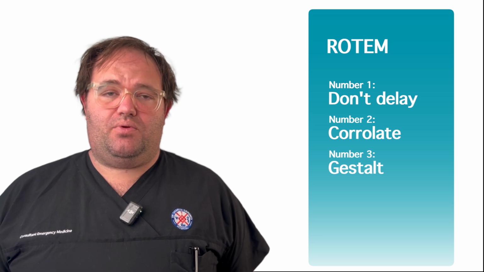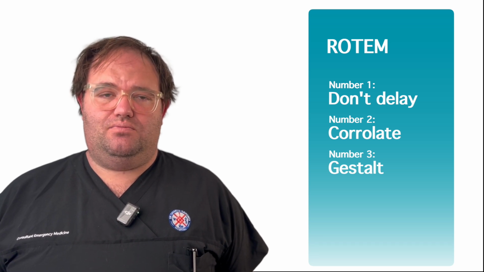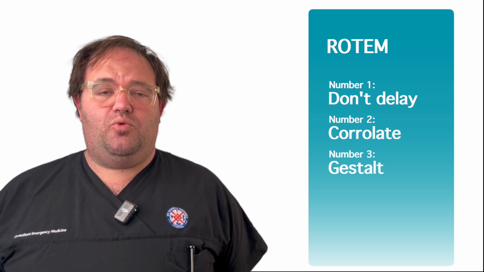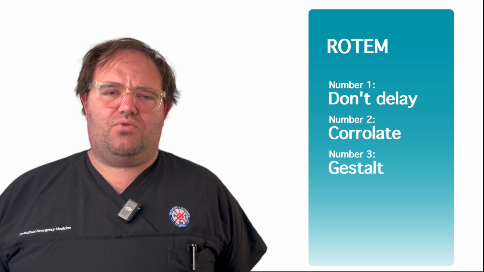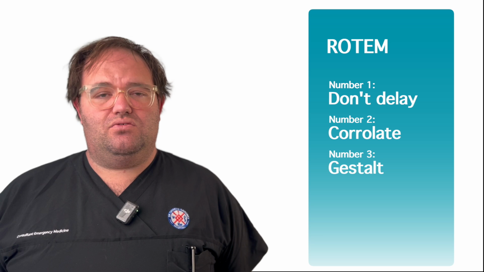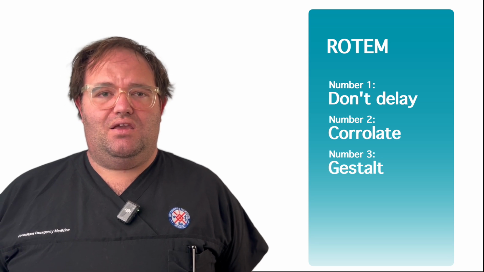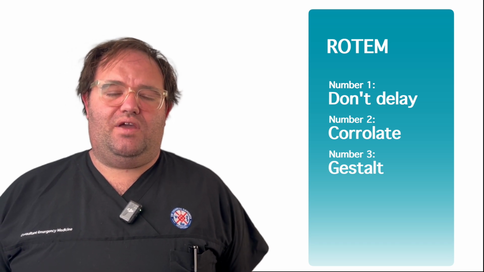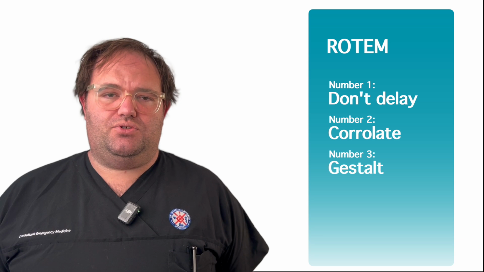Remember, don't wait for all parameters. Start interpreting as soon as the A5 is available. Secondly, the clinical picture is very important. Does the ROTEM fit with what you're seeing in front of you? Third, these are guidelines, not rules. And lastly, if in doubt, consult your local haematologist for any guidance about ROTEM interpretation.